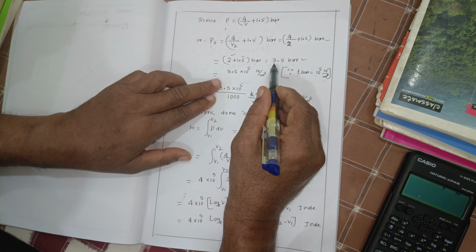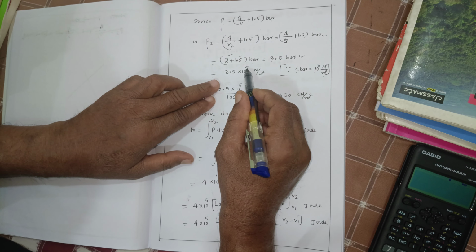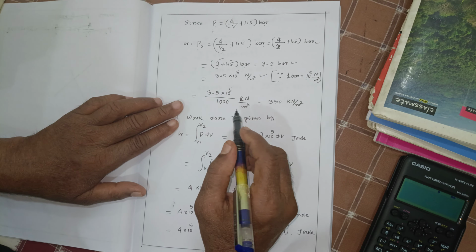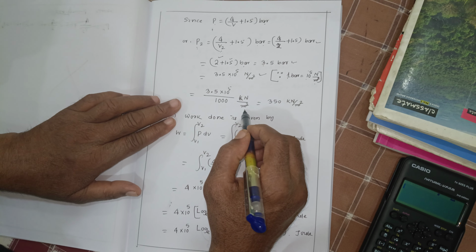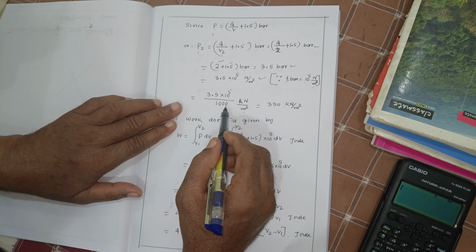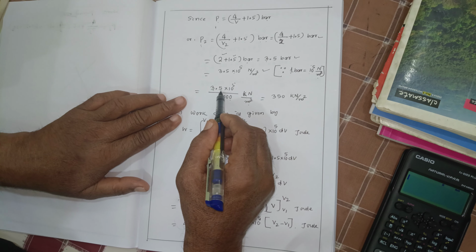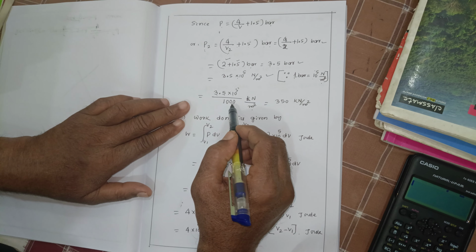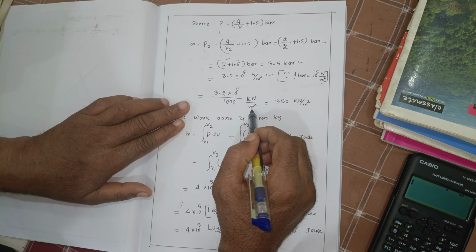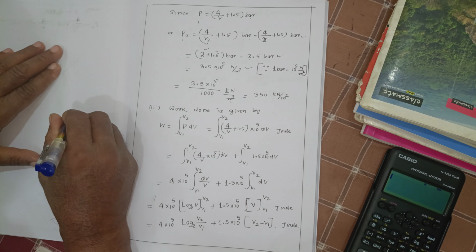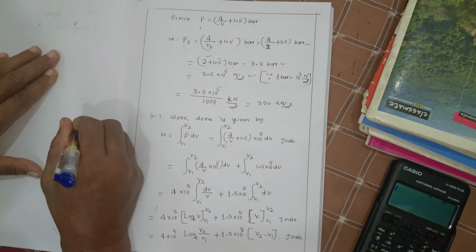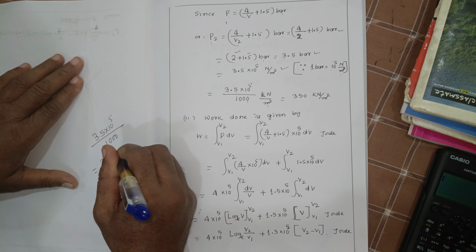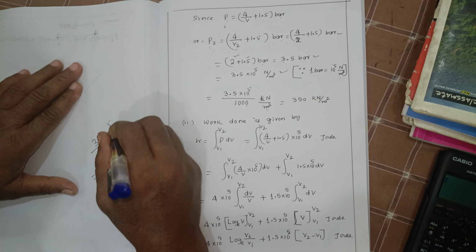So I wrote 3.5 bar is equal to 3.5 into 10 to the 5 Newton per meter square. The question asks to convert it into kilonewton per meter square. Therefore I am dividing by 1000. 3.5 into 10 to the 5 divided by 1000 kilonewton per meter square, which is 3.5 into 10 to the 5 divided by 10 to the 3. Therefore 3.5 into 100 is equal to 350 kilonewton per meter square.